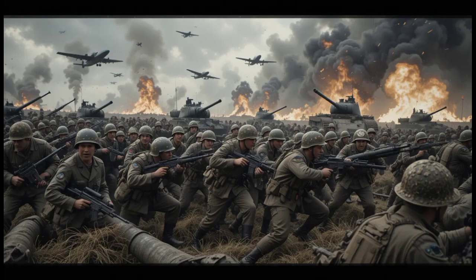This defeat marked the first major setback for Hitler's expansionist ambitions and kept Britain in the war as a key base for Allied operations in Europe. This battle also marked a turning point in the Allies' morale, demonstrating that Germany was not invincible.